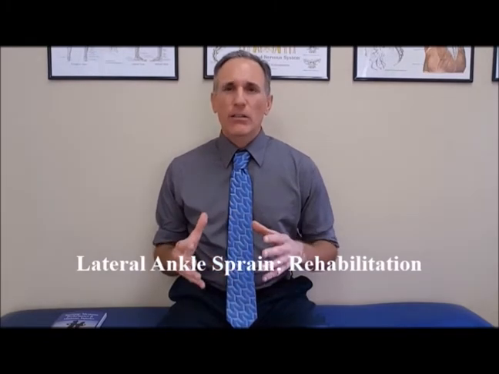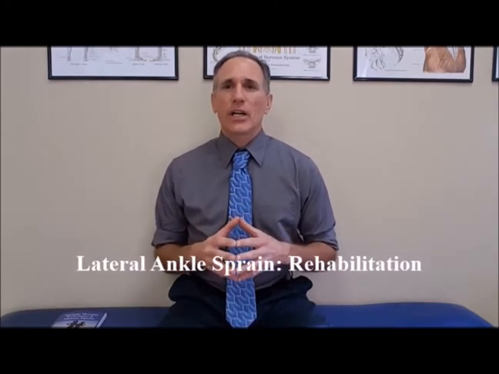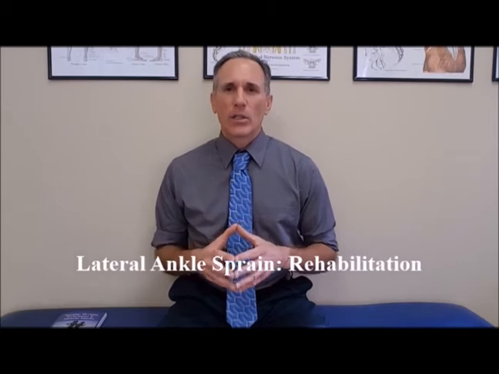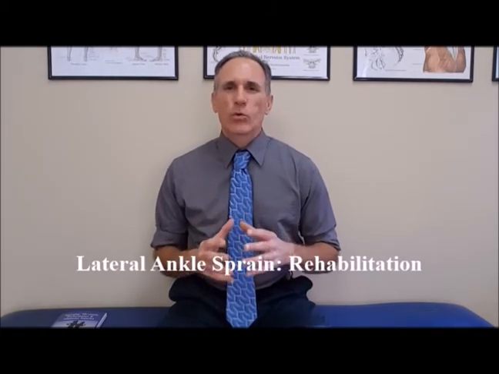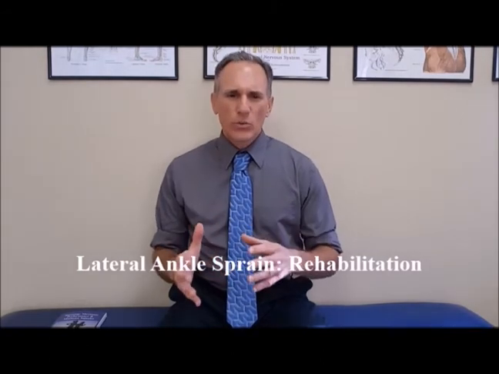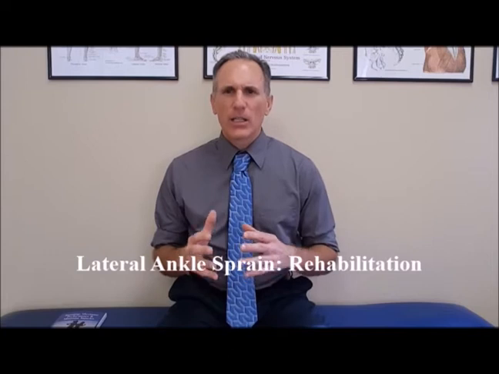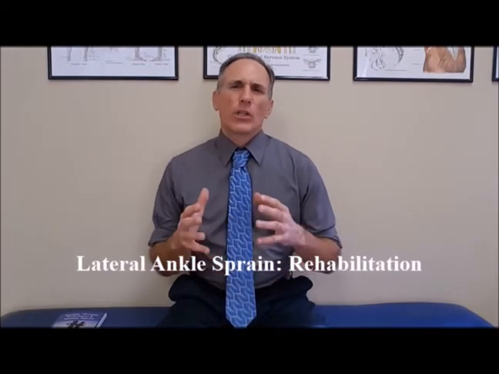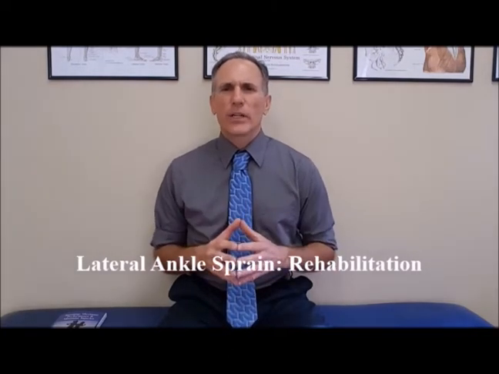If it's a severe sprain, you're going to have to stay off it for a while. You're going to have to let it heal. But what you want to do is work it through non-weight bearing exercises. Like I said, you use the ice in the beginning, but once you're finished with that, you can move the ankle through different ranges of motion.